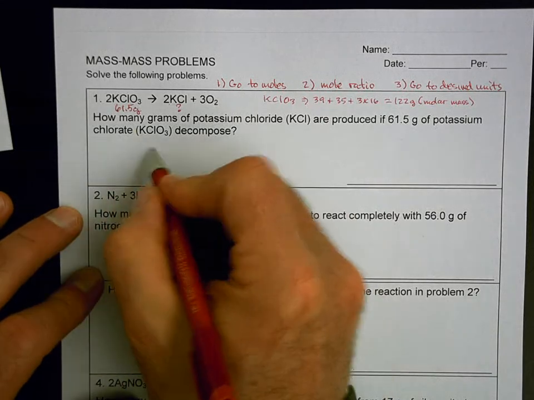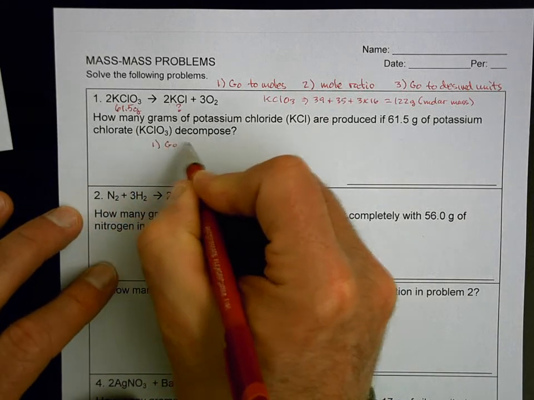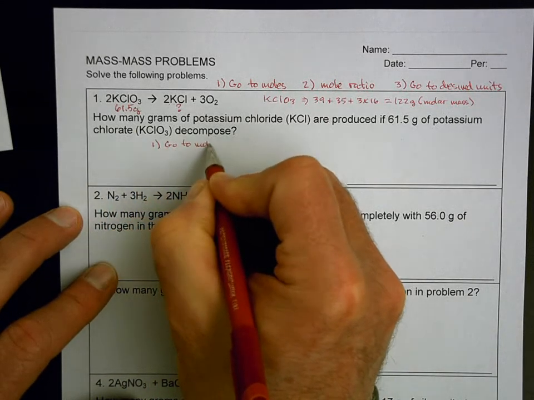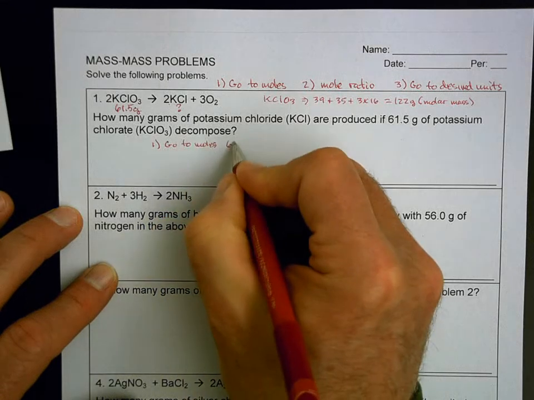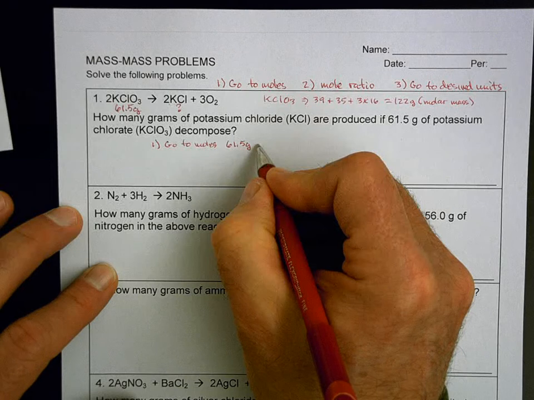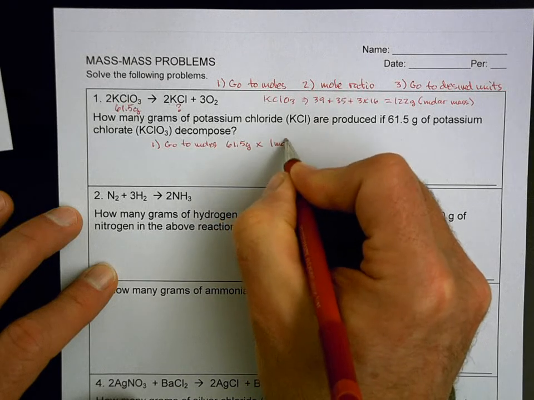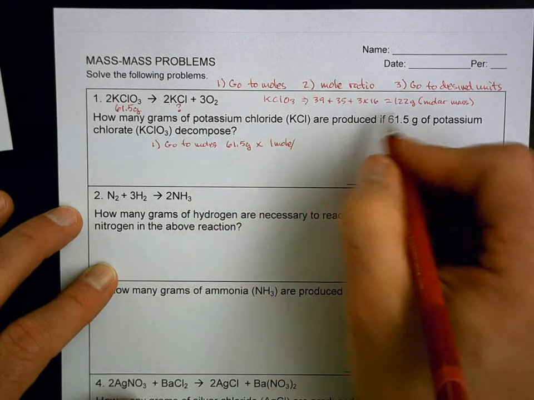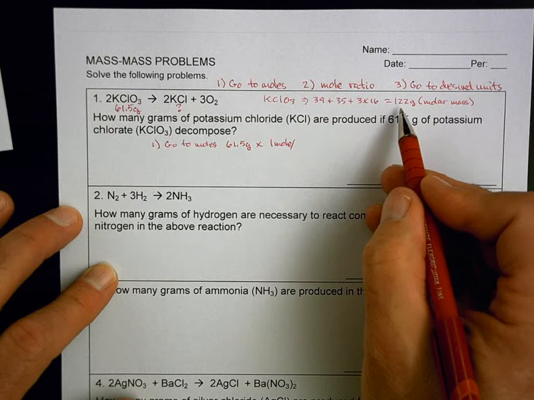So, step 1, go to moles. 61.5 grams times 1 mole per 122.